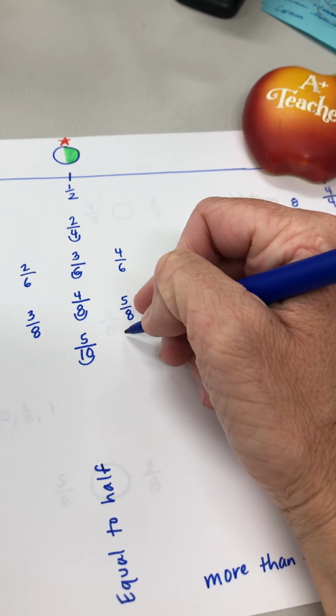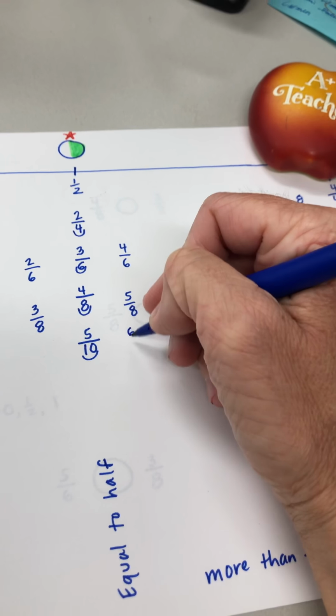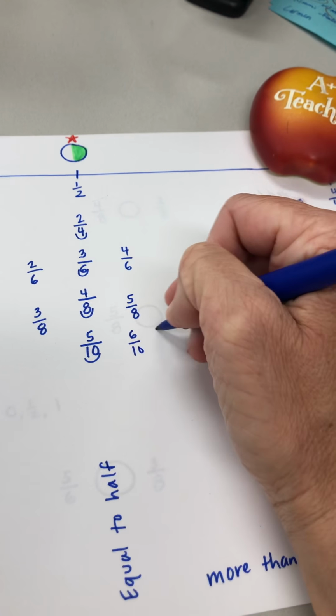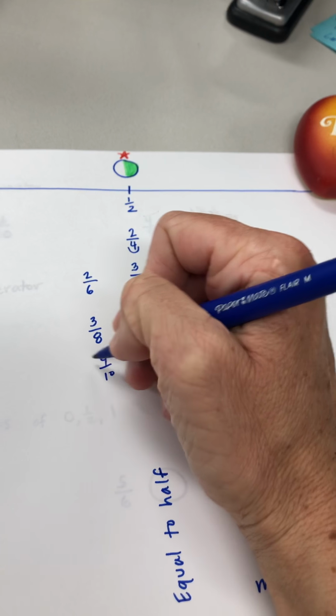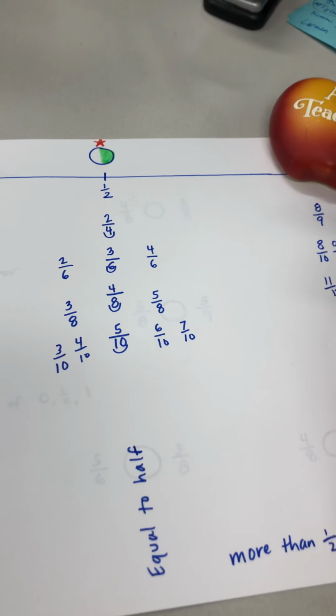So 5/10, we could even go with, pieces are getting smaller now, so even 6/10 and 7/10 would be slightly more than half. We have things like 4/10 and 3/10 being slightly less than half.